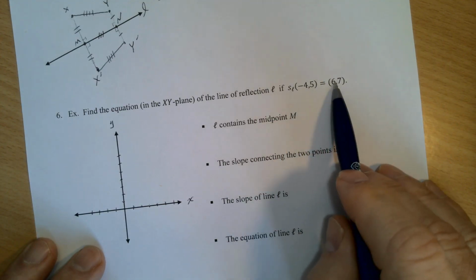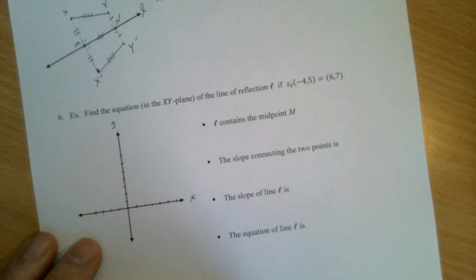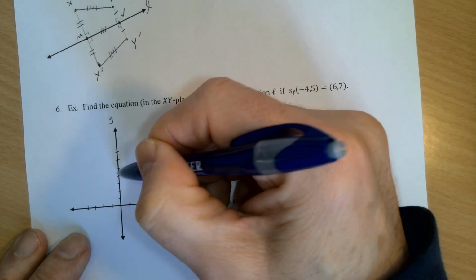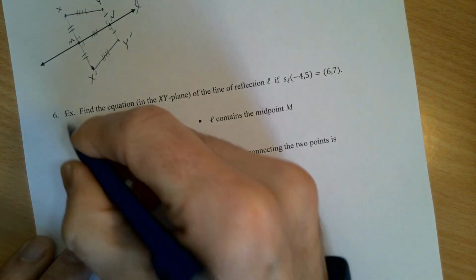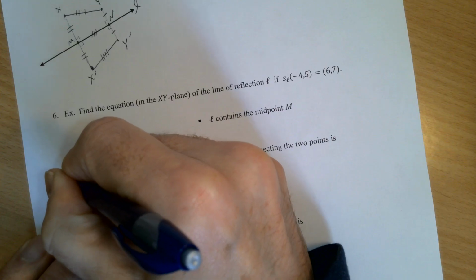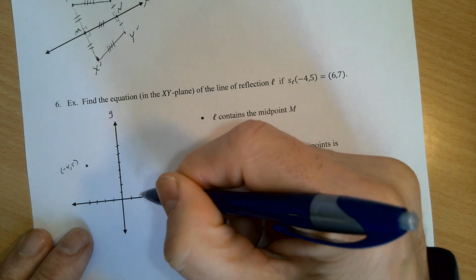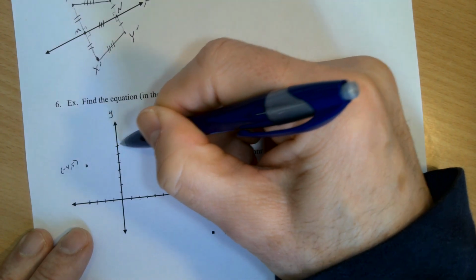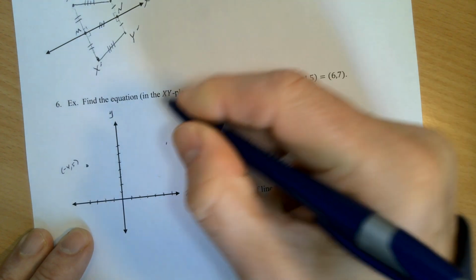Well, let's plot these 2 points. -4, I've put some notches on here. -4, 5. 1, 2, 3, 4, 5. Be about right there. I'll even mark it -4, 5. And then 6, 7. 4, 5, 6. And then we'll go up 1, 2, 3, 4, 5, 6, 7. Will put us about right there.